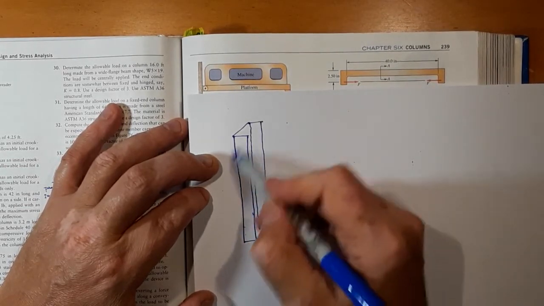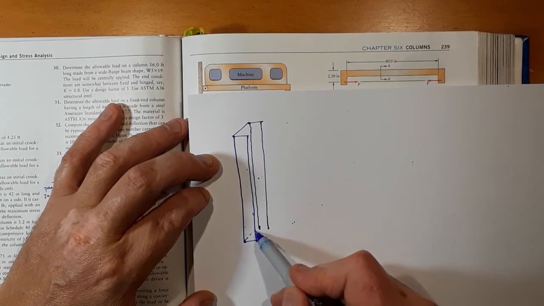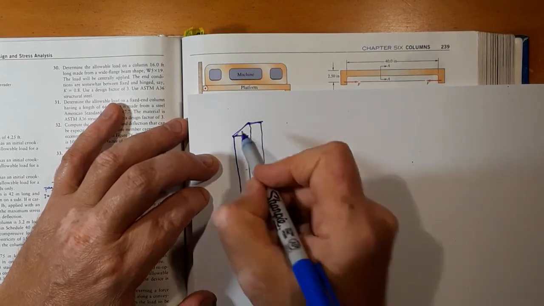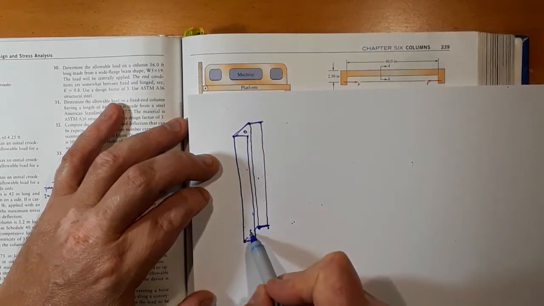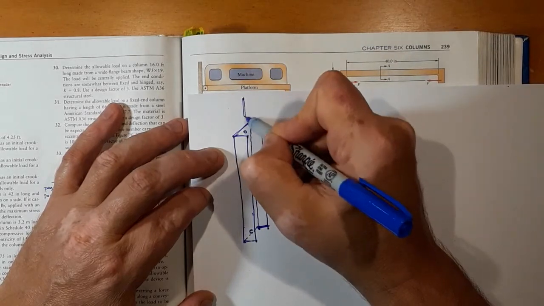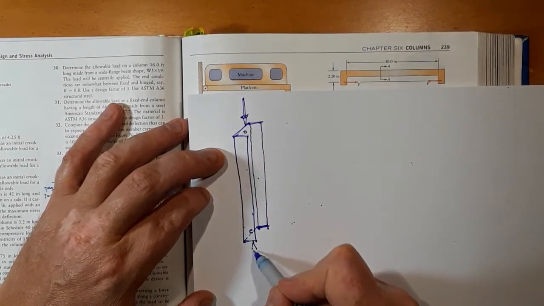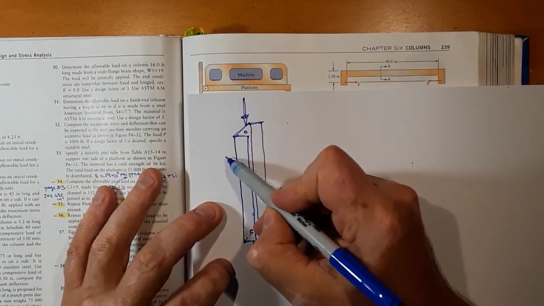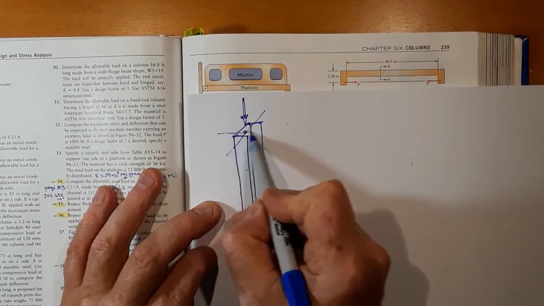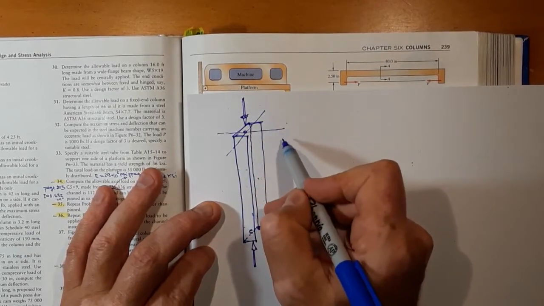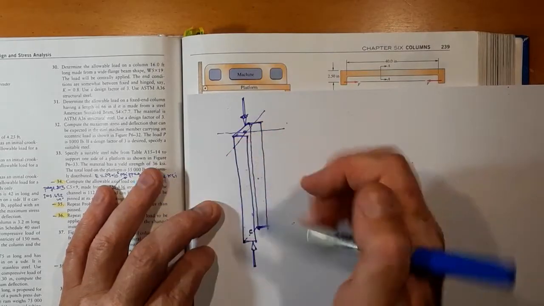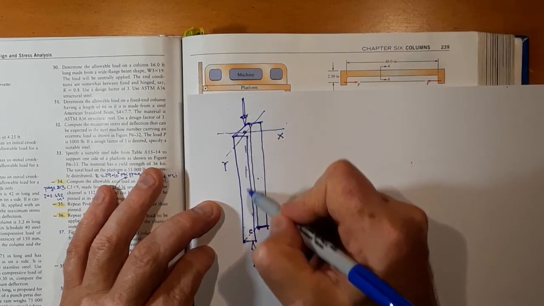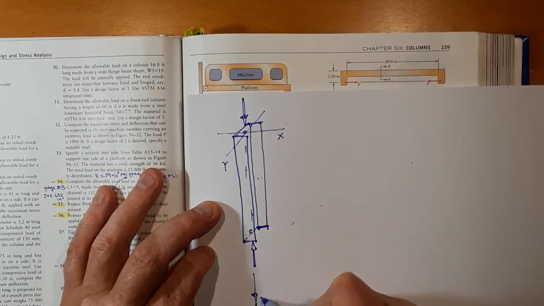Again, the hole and the hole dashed, centroidal force. And remember, this was the y-axis and this is the x-axis. I have x and y, and z is going to be down, z.